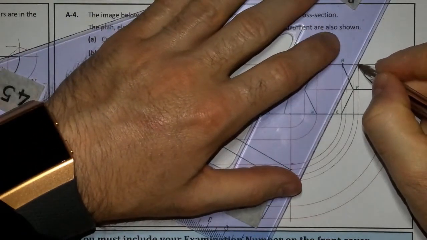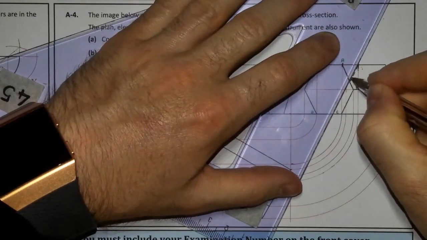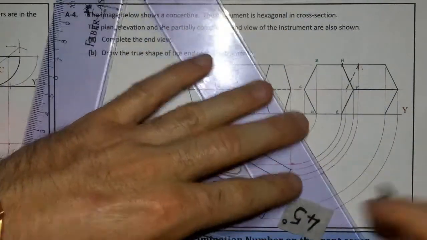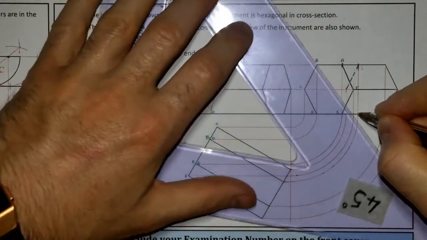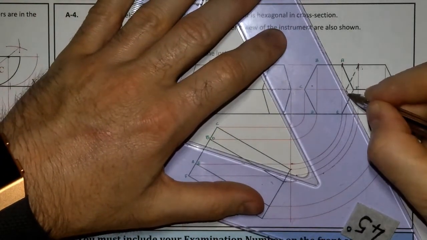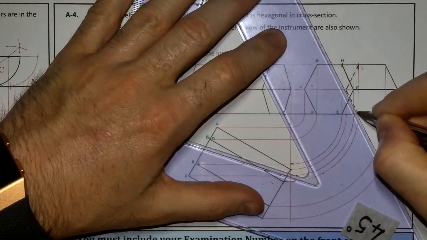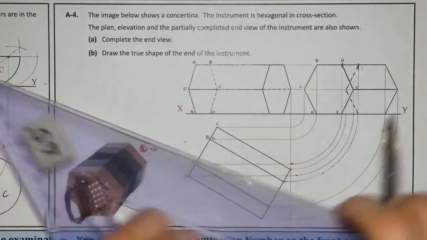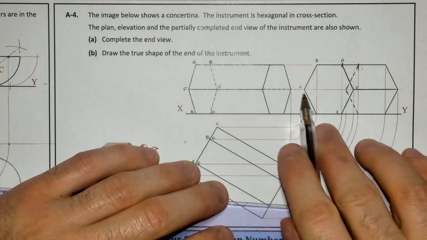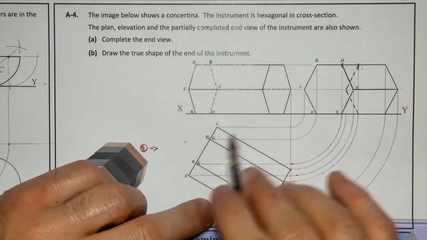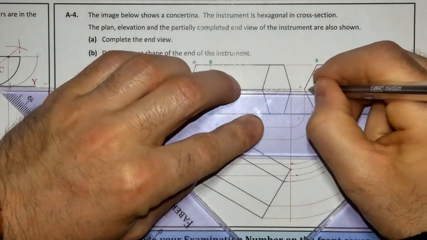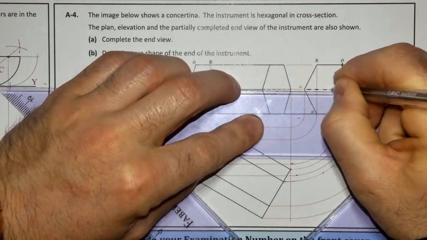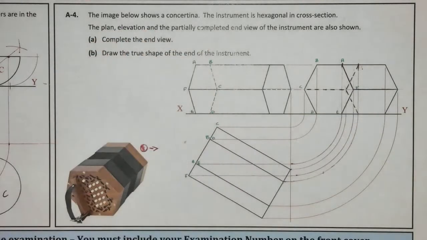I say heavy in, I want to put it in as hidden detail, and just make sure I'm getting the right line. And that technically would be the back face of it here. And likewise, the way we had an edge here, there's technically an edge running from C all the way down to here, and that edge also we do not see, so more hidden detail. Okay, so there is part A done, completed the end view.